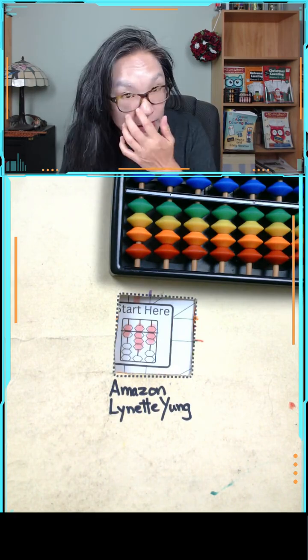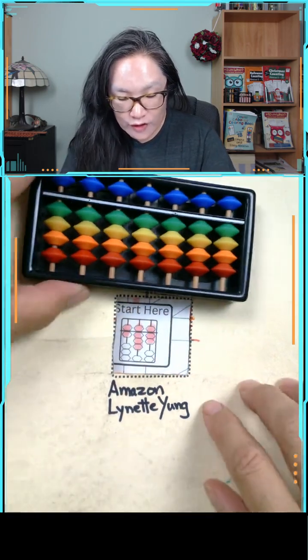We are looking at this abacus, and an abacus is a counting tool. This counting tool helps us understand how to visualize our numbers.